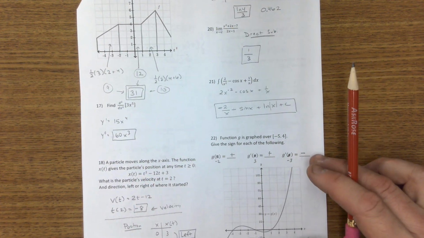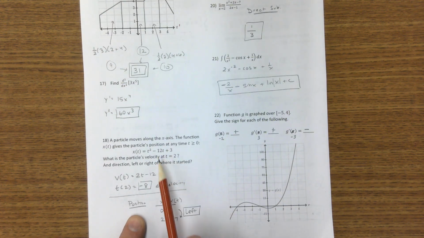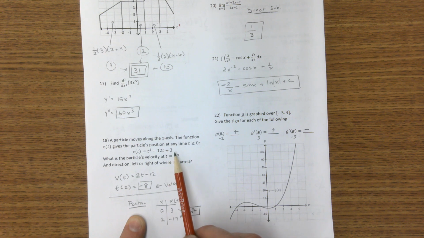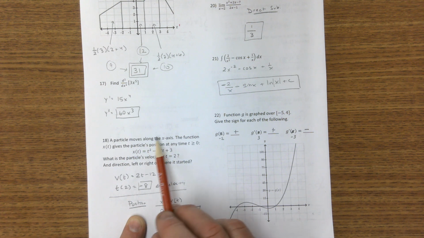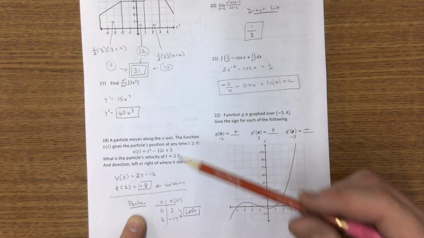Second derivative. Take the derivative twice. Here's a particle. Let's do the position first. At time 0, it's at 3. At time 2, it's at negative 17. That means it moved left. It's talking about the x-axis. Usually we think of it up and down, but we can think of it side to side.